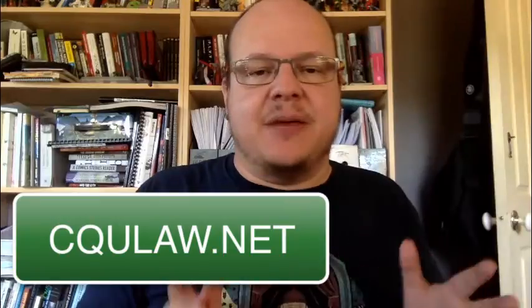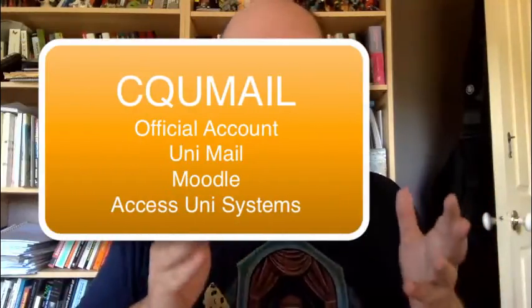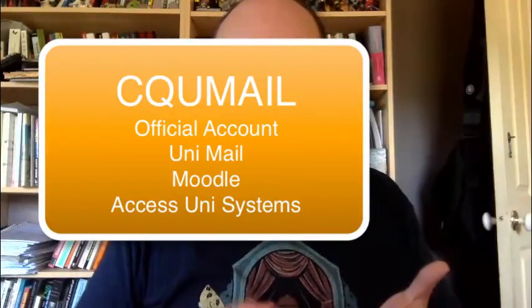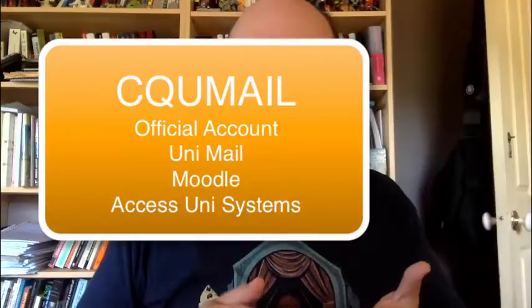So the first thing you're going to need to do is to log into your cqulaw.net account and set up your account there. Now, these accounts have been created for you and they are on the Google Apps for Education platform. Now, very quickly, the difference between this and your CQU Mail account. Your CQU Mail account is your official university account. So all your official things connect to that, your official university mail, Moodle, anything you need to log into the university website to get access to.